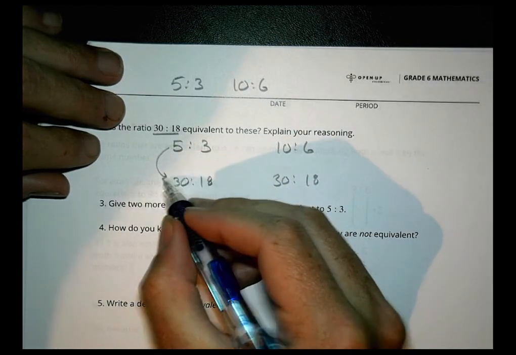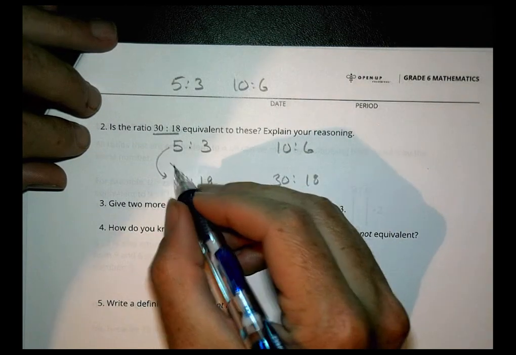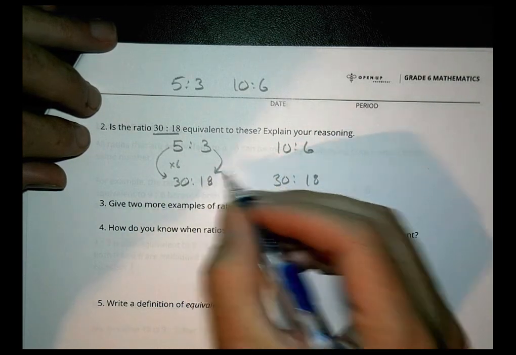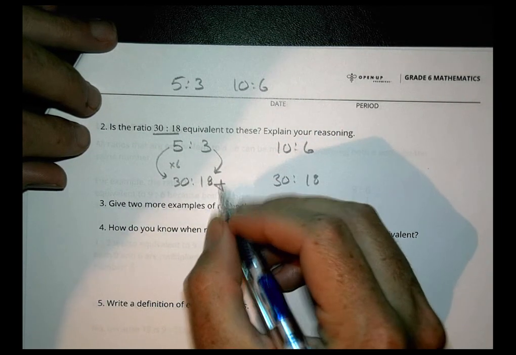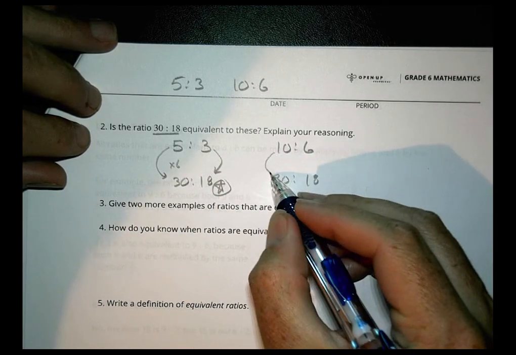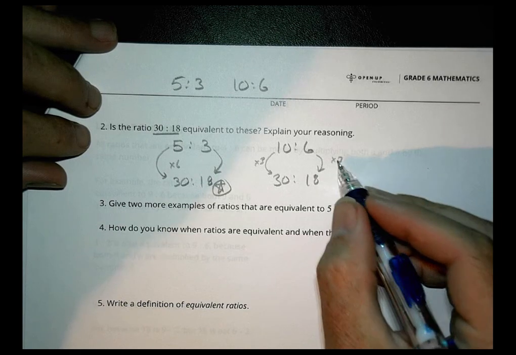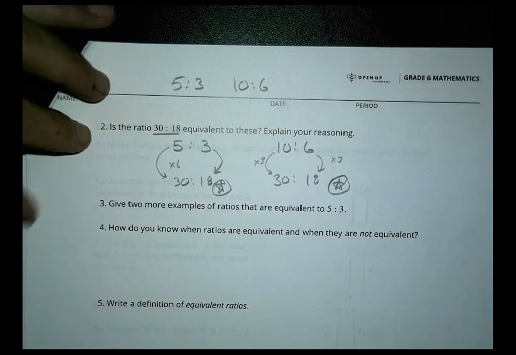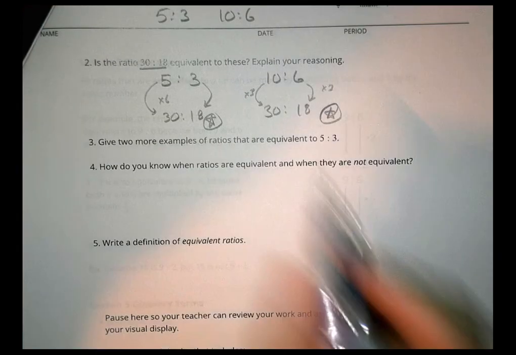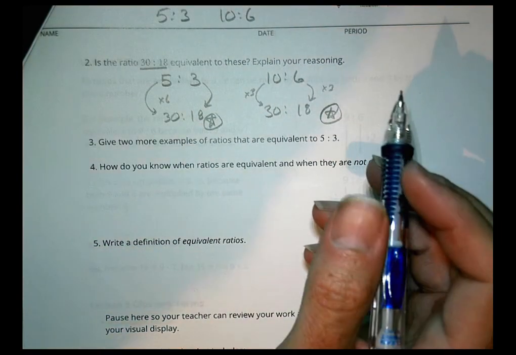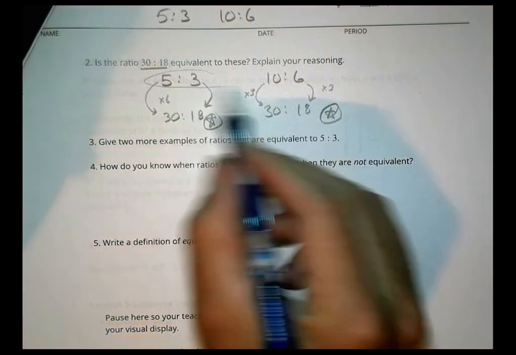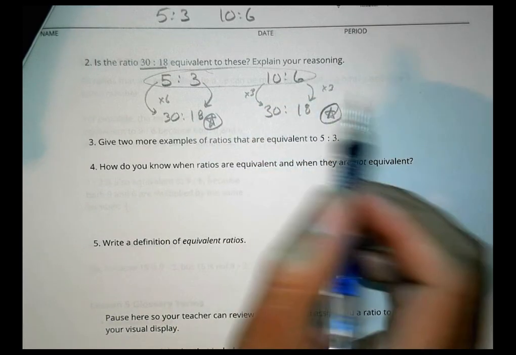5 times what will get you to 30? That'd be times 6. Does that work there? 3 times 6 is 18? Yep, that's okay. How do you get from 10 to 30 over here? Times 3. And what is 6 times 3? 18. That works as well. So in this case, both of those would work for this one. Again, it doesn't have to. It would have to be both because we know these are already equivalent. So once one works, the other one's going to work as well.